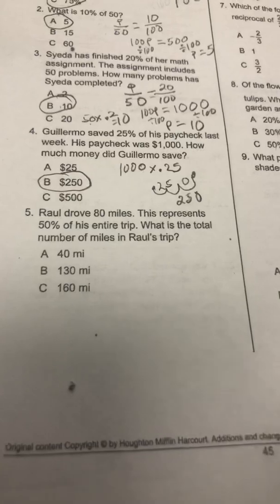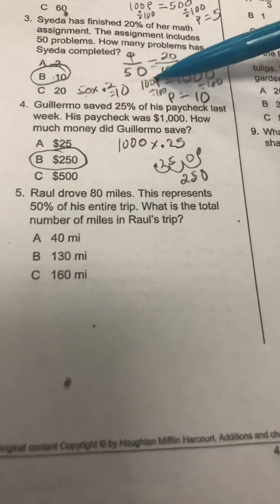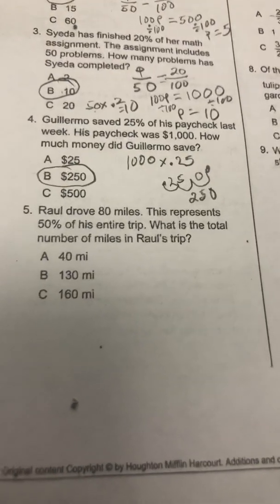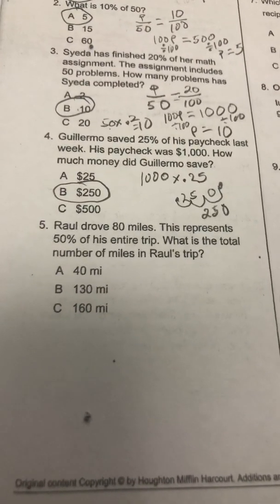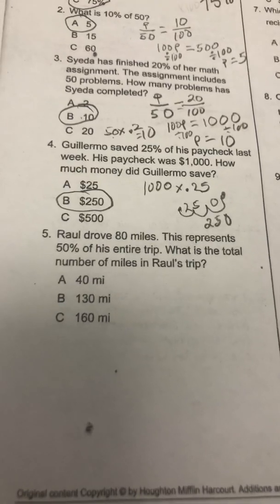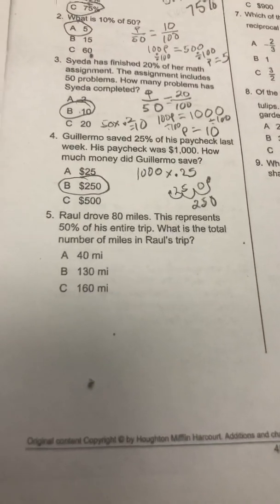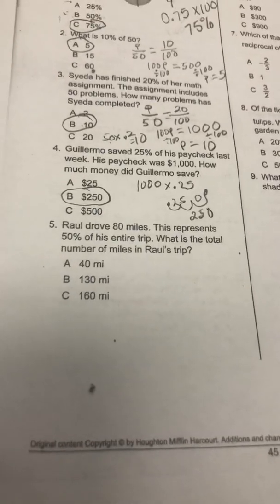He saved $250. You could also set that one up as part over whole equals percent over 100. If you did that, you would get p over 1,000 equals 25 over 100. Then again, you would cross multiply and divide to get p by itself. You would still get the answer of $250.